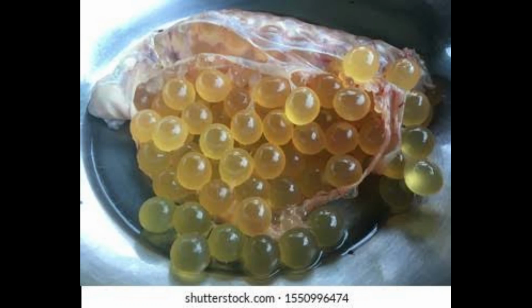Another question, how long does it take for catfish eggs to hatch? The incubation period for catfish eggs varies depending on the water temperature. It depends on the water temperature, but it typically ranges from 2 to 5 days. Then the next question, how can you determine the fertilization rate of catfish eggs? The answer, the fertilization rate of catfish eggs can be determined by observing the percentage of eggs that develop into embryo after a given period of time.